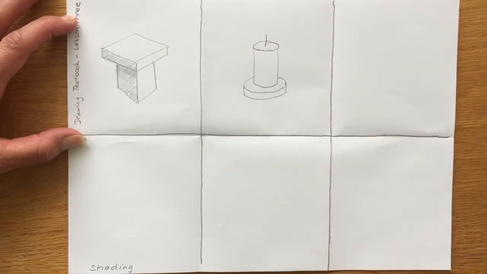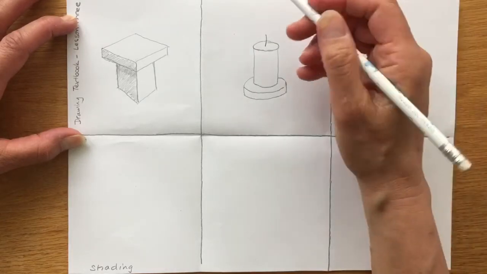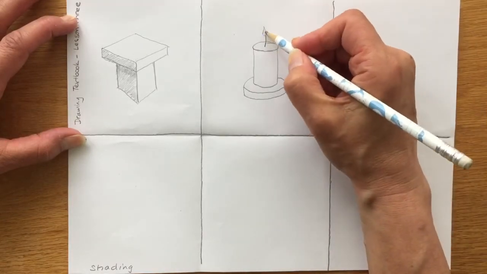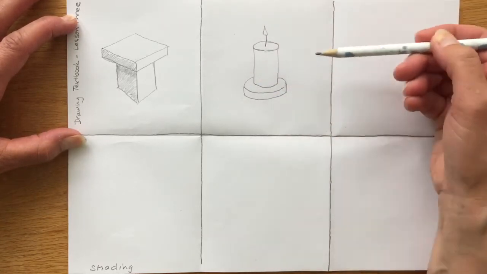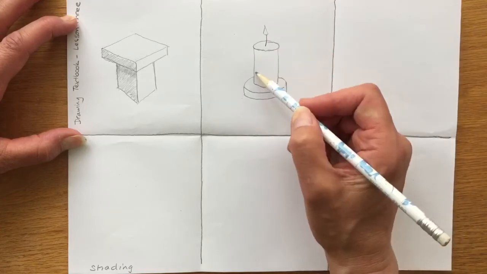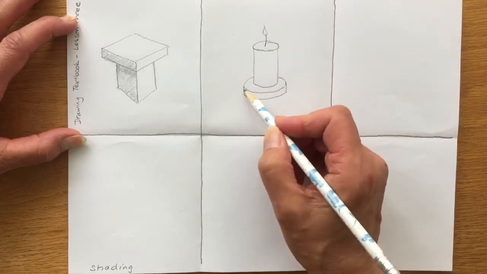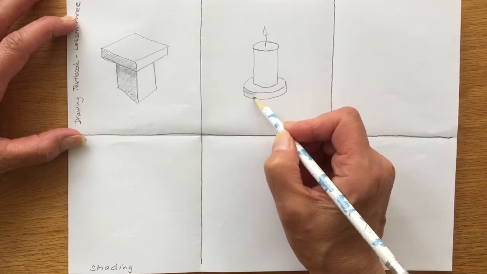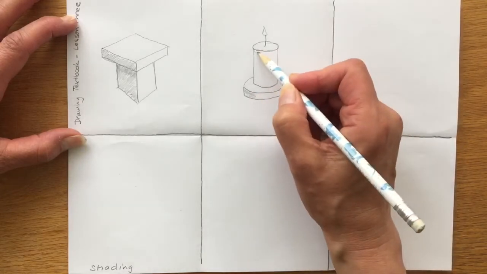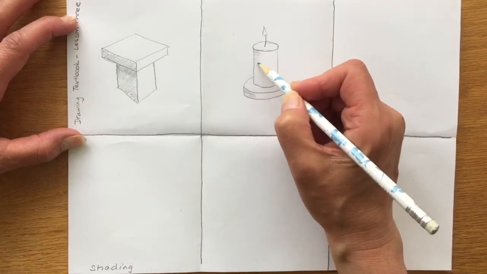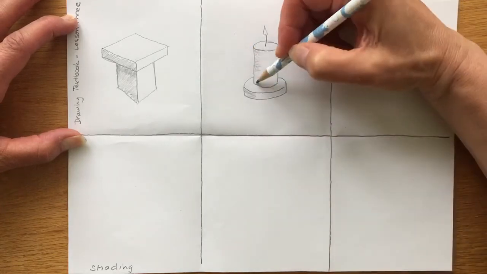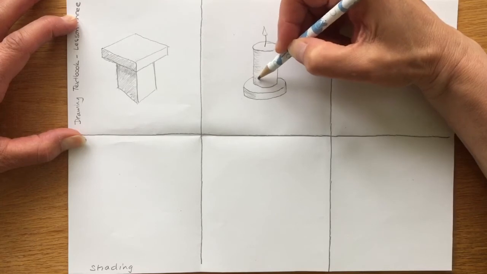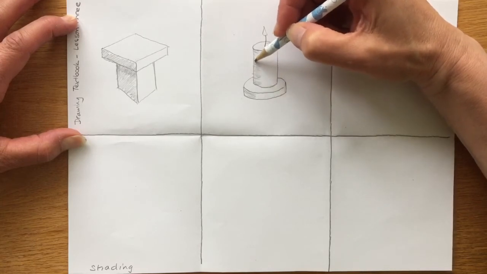My candle stand, and if I imagine, well, I have a little bit of light up here, which is going to give me a different type of shading, but we're going to imagine that the light is coming from this side, so that this side of the candle and the base would be in a little bit of shadow. You want to have the shading slightly curved, because of course it's a curved candle, and it's not a flat thing.